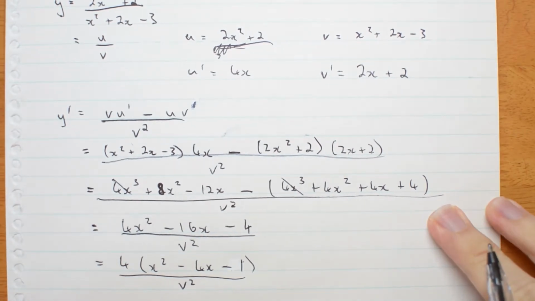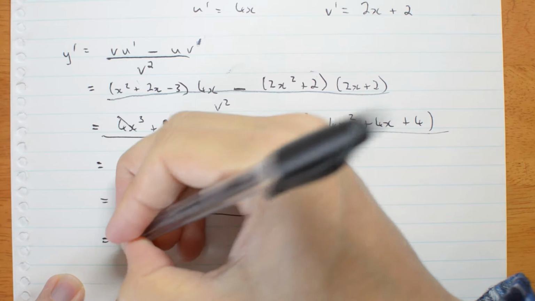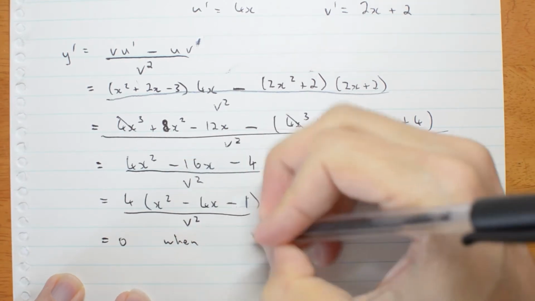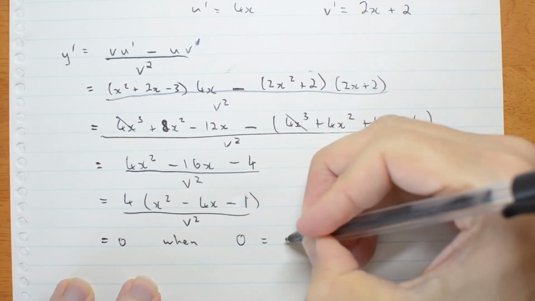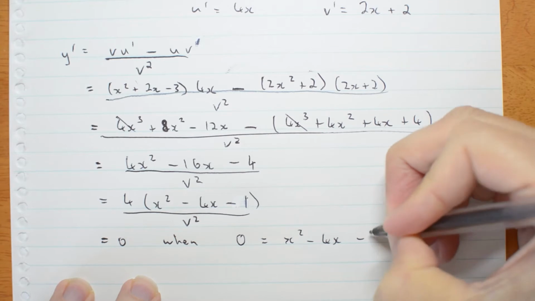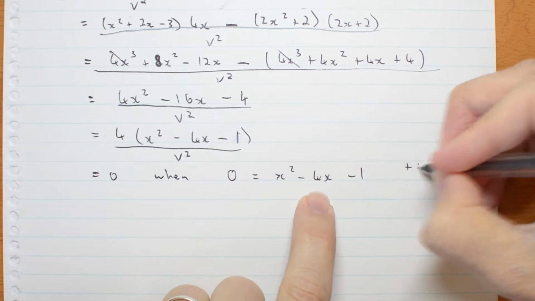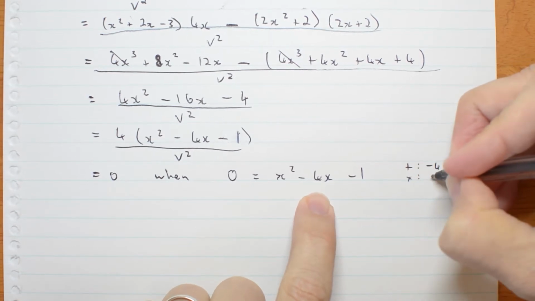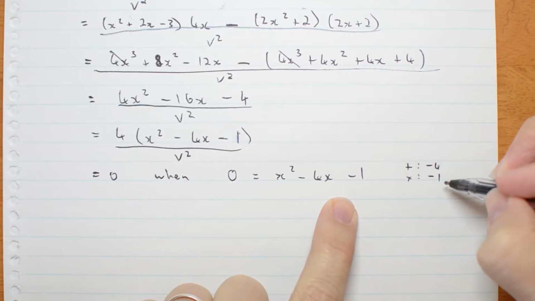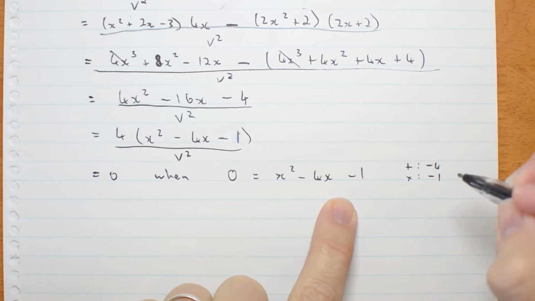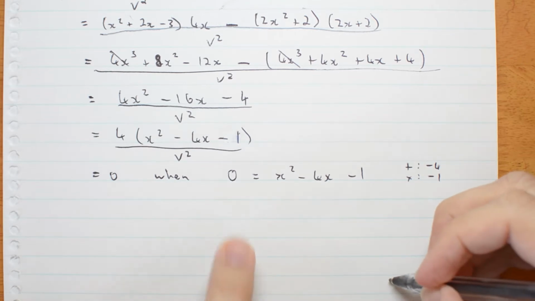Okay, I did all that because I wanted stationary points. Stationary points are found when y dashed equals 0. And that happens, well, this can't be 0, so this must. 0 is x squared minus 4x minus 1. I'm looking for two numbers that add to give me negative 4 and multiply to give me negative 1. I am not going to find this quickly. If you like, you can use the quadratic formula. That will get you to the answer. I personally prefer to complete the square.